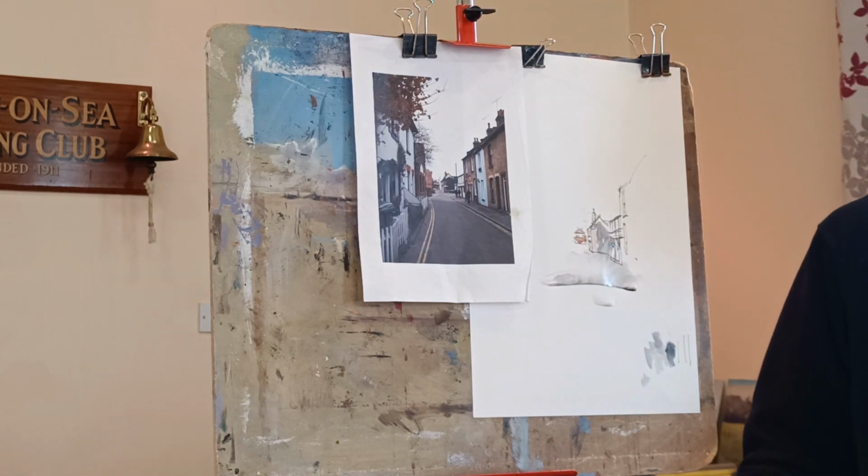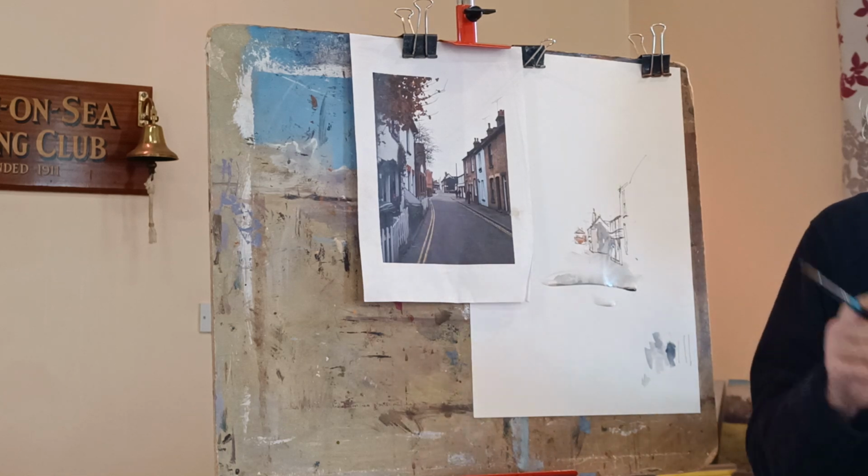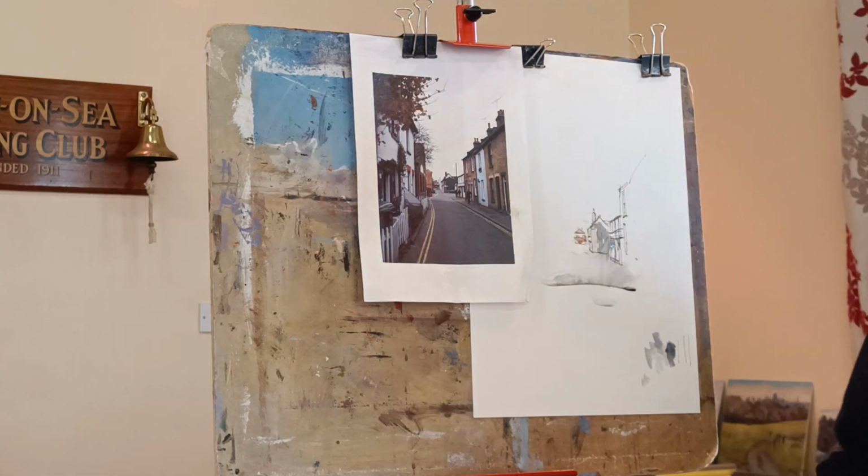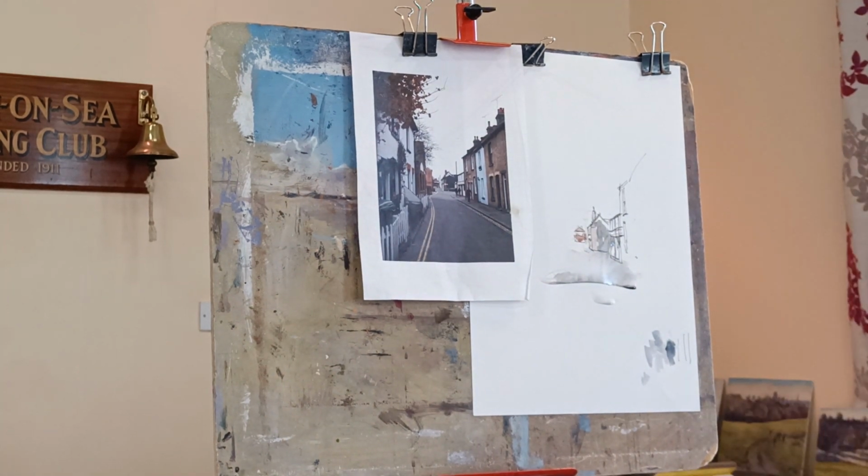Is that where the art centre is? Yes, it is, right by the art centre. I'll just go and hide my room.